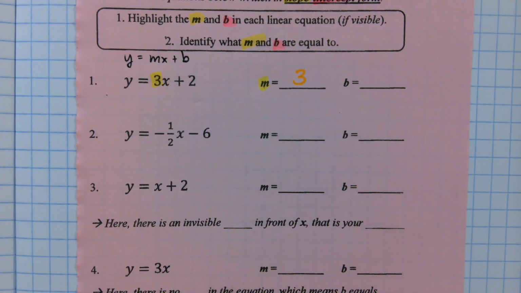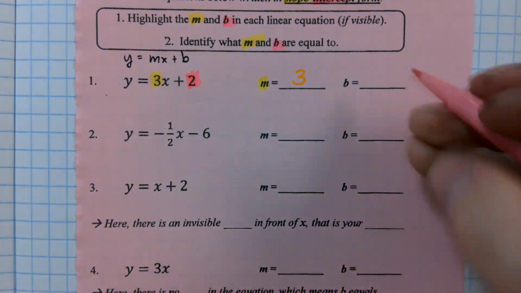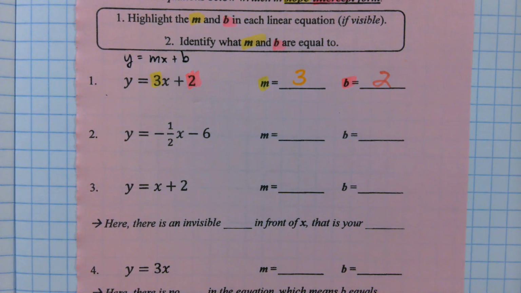So what is my b going to be here on this first one? 2. It's the number being added on the end all by itself with no x attached. Now this is a basic one. We can clearly see the form y equals mx plus b, where m is directly in front of my x and my b is being added on the end.